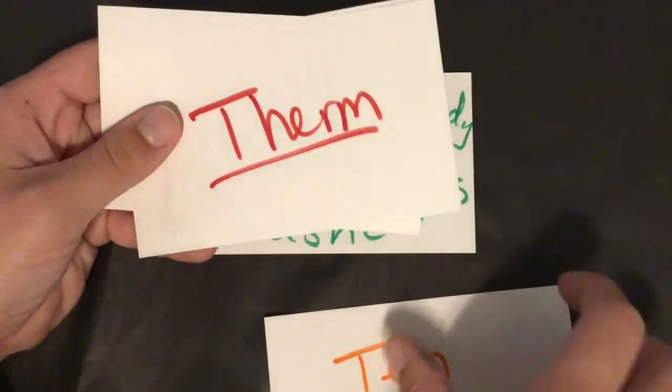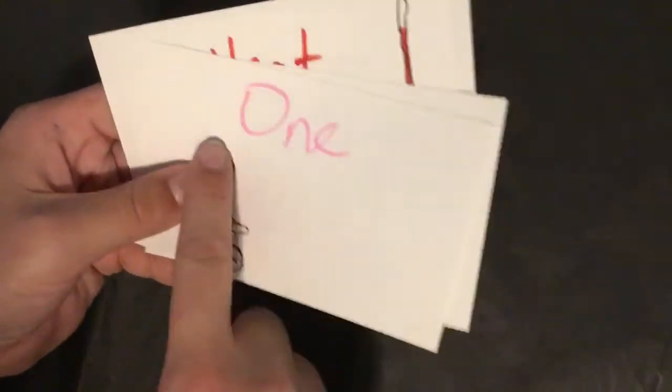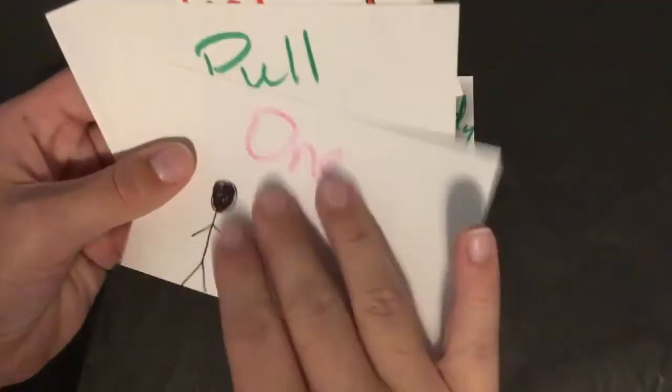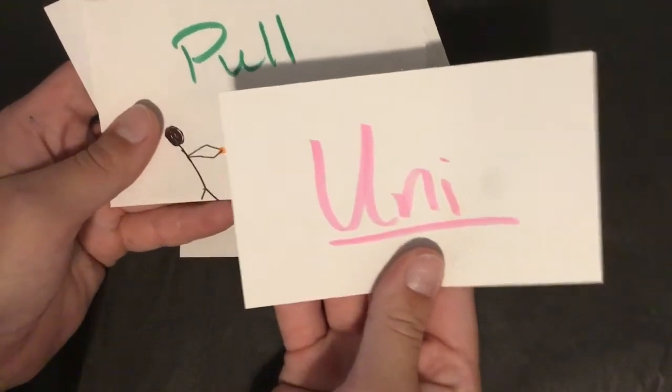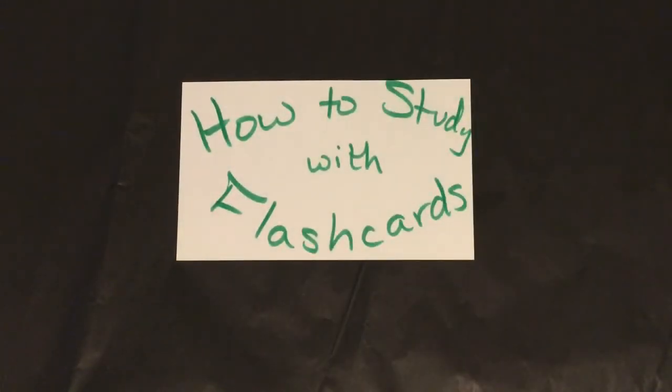When you can do all the cards going one way, so with the root on the front, take your pile and flip it over. When you look at just the definition, can you remember the root word? Remember that you can also study flashcards with somebody else. The other person controls the pile of flashcards. See how fast you can answer them.